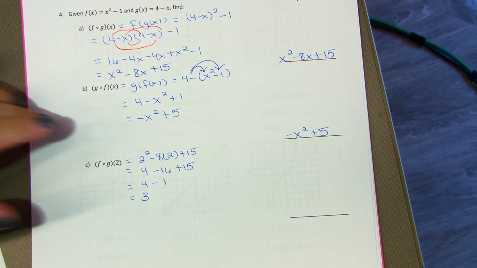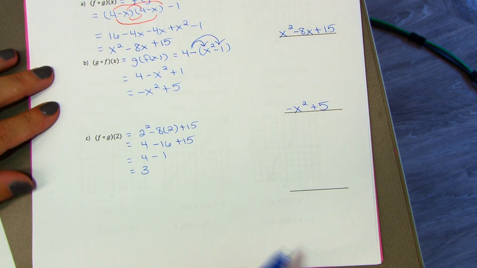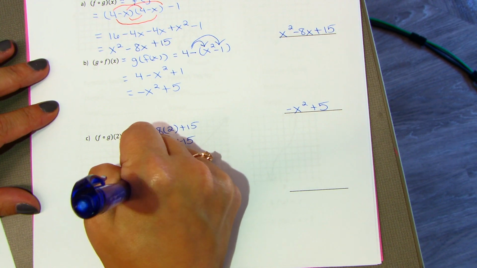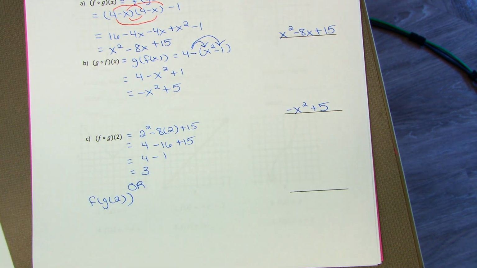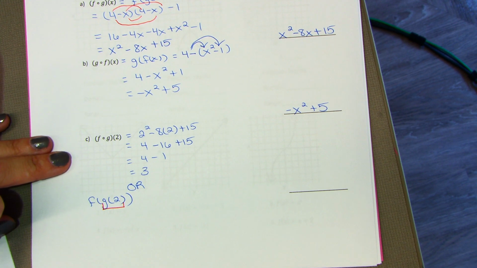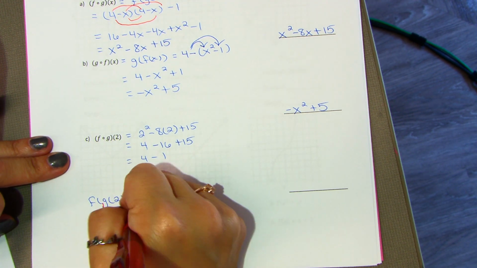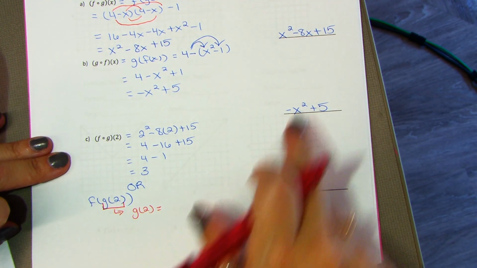Do I always recommend the risky way? No, usually I recommend the not risky way. So the not risky way is where we remember that f of g of 2 means we can find g of 2 first, and then plug that value into our f of x function and find our f of g of 2. So first thing I'm going to do is find g of 2. The benefit of this method is I am not relying on any of my previous work. So if I did mess up part A, it's not going to affect me if I use this method.